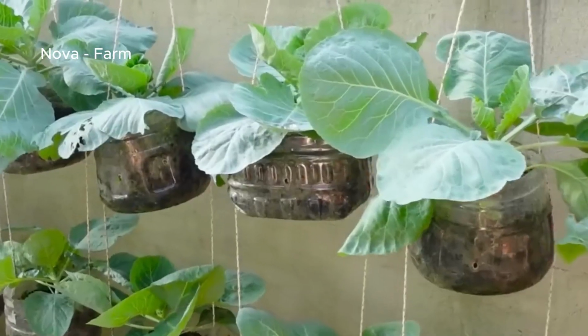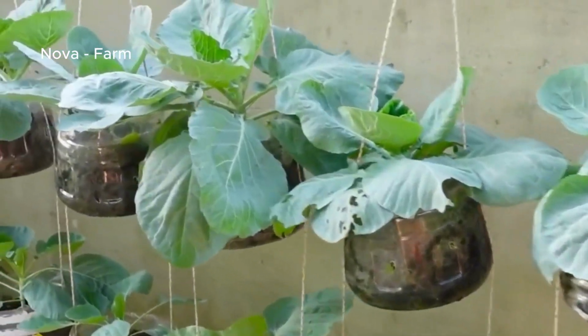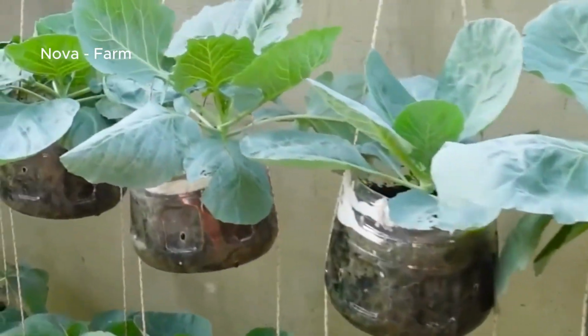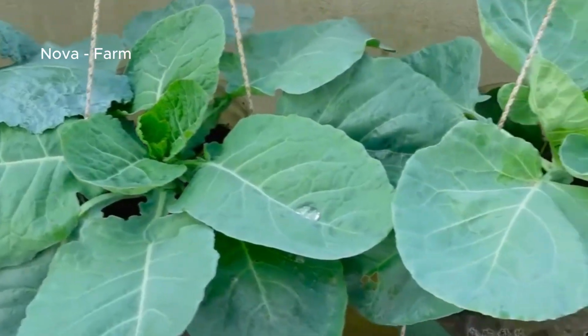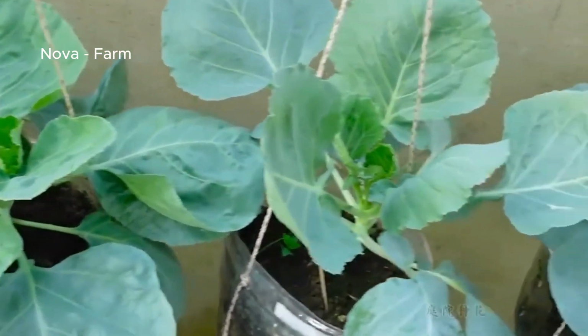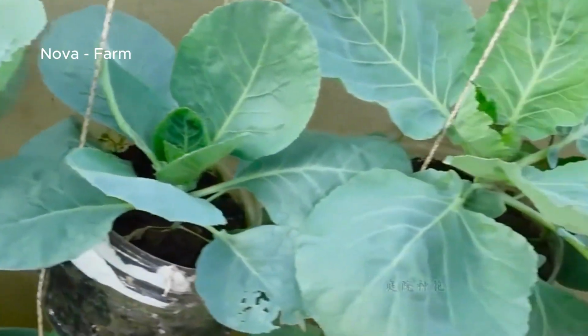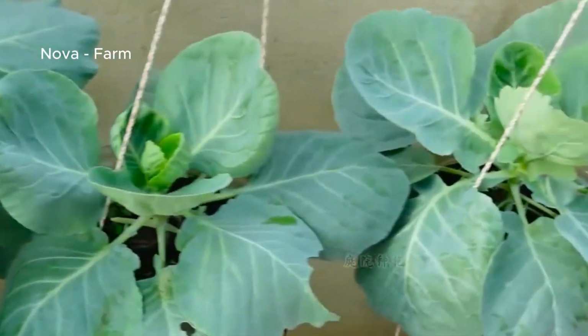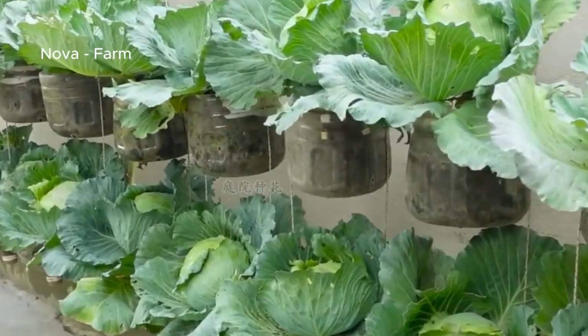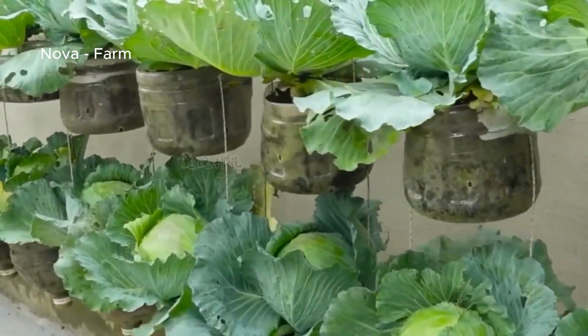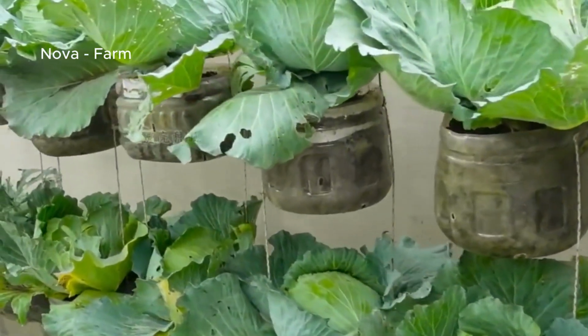3. Prepare the soil. Mix the soil. Mix the soil with organic compost or well-treated manure to provide enough nutrients for the plants. Ensure the soil pH is between 6.0 and 7.5, which is ideal for cabbage growth. Fill the plastic container with soil. Fill the container with soil, leaving about 5 to 10 centimeters at the top to give the plants room to grow.